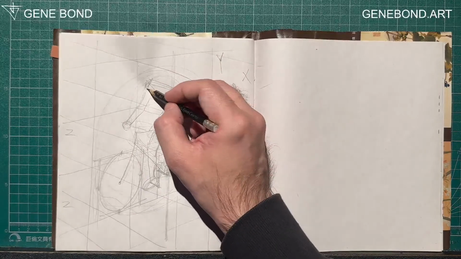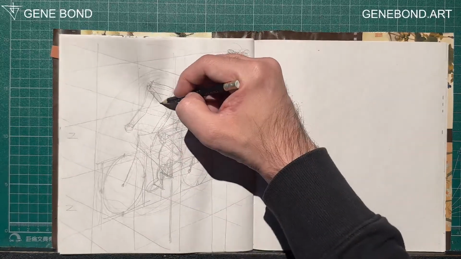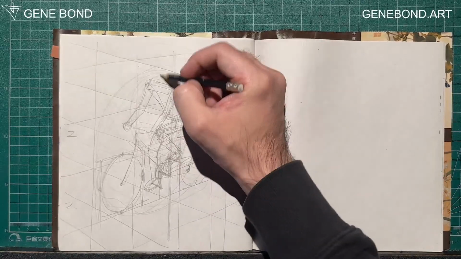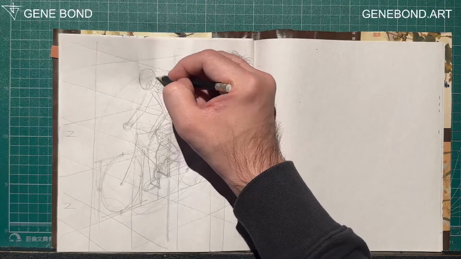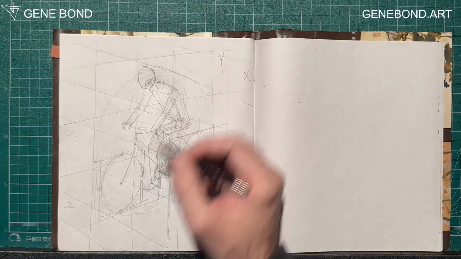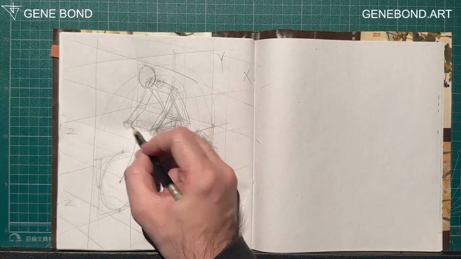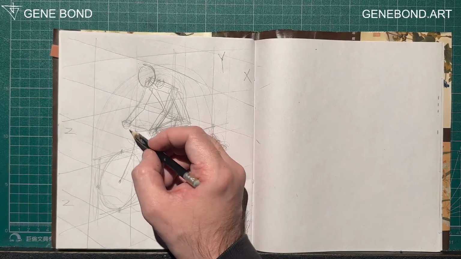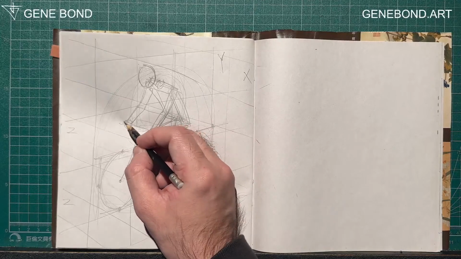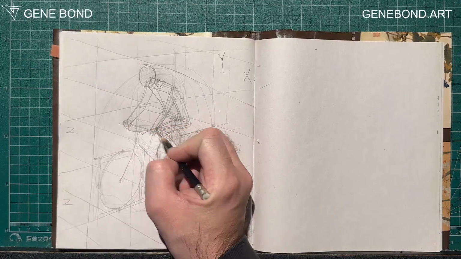So then I make this torso like a box, find the neck, here's the head. Also, when I have this line, I can choose what kind of handlebars.